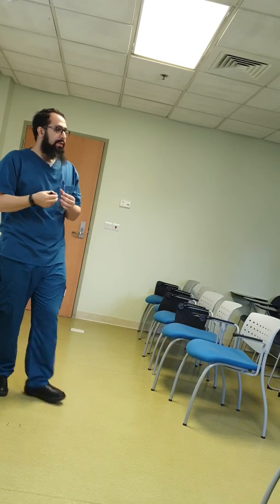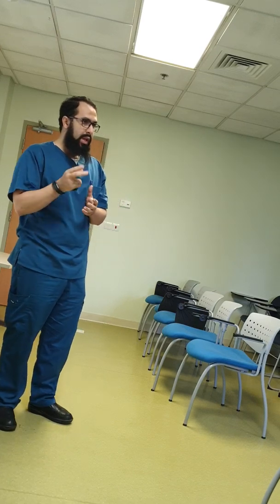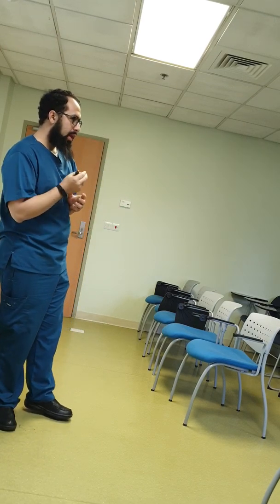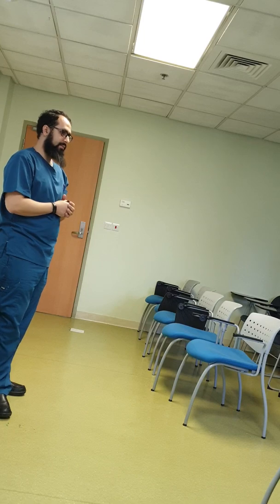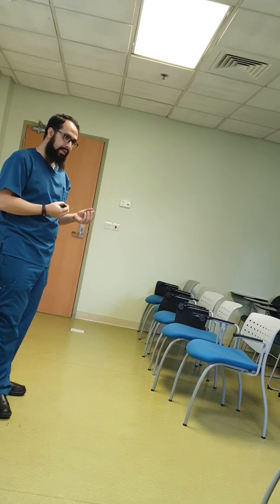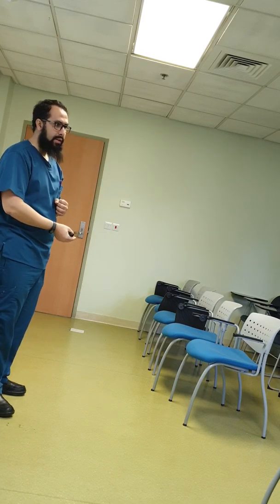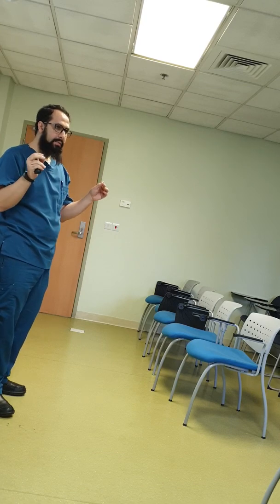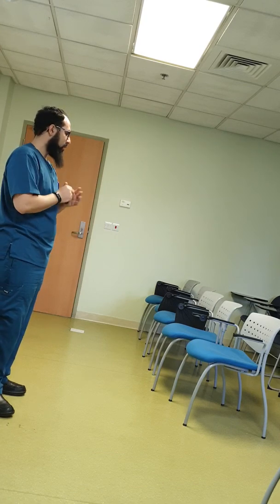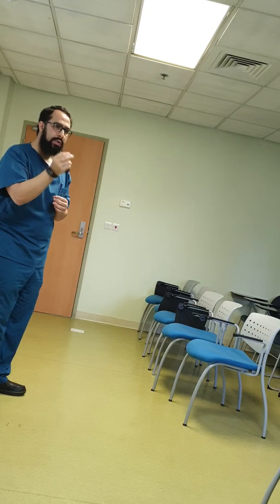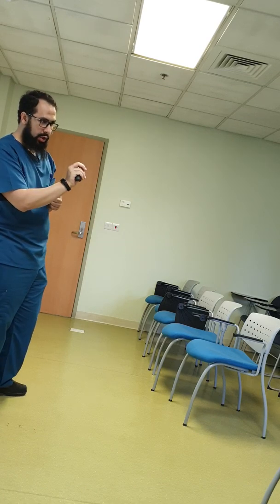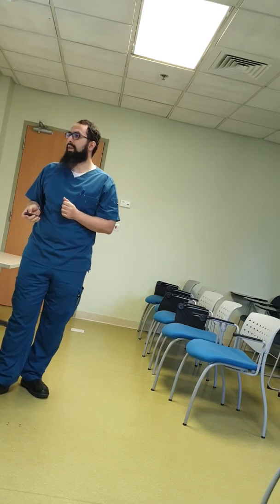Example, you want to give your medication. Your medication is due at 8 a.m. You give it at 7:30 or 8:30, okay? Accepted. But if you give it at 9:30, not accepted. So you have a time limit before and after. So this is the range, and this is the good practice. Within this range is the good or accepted practice.